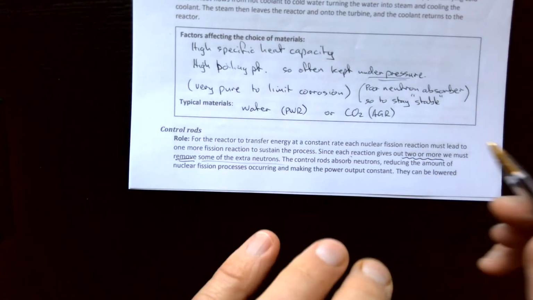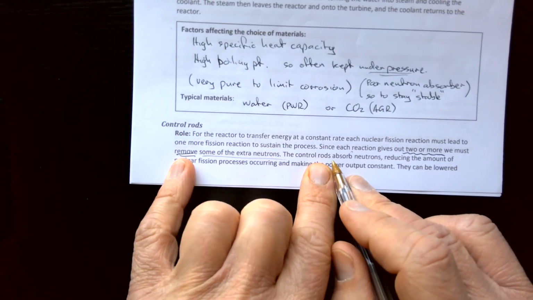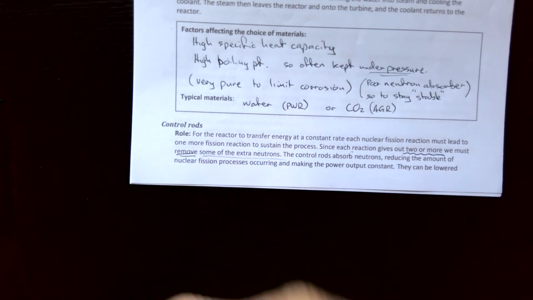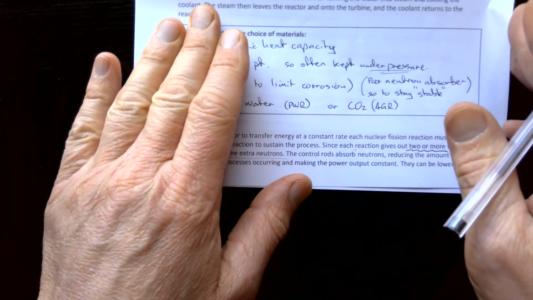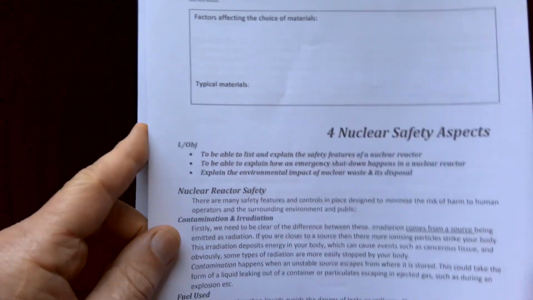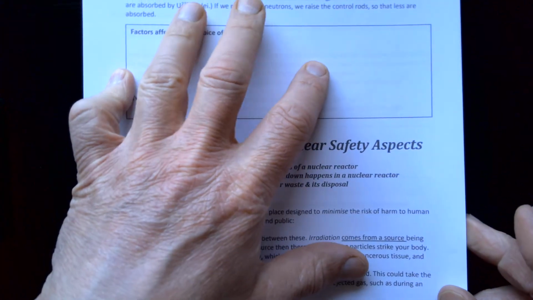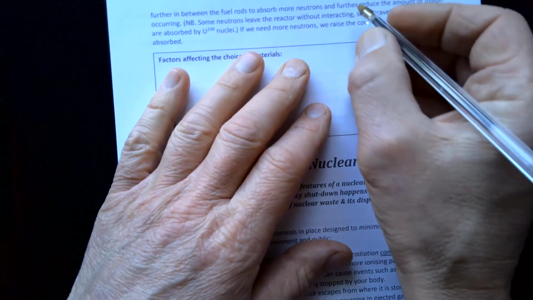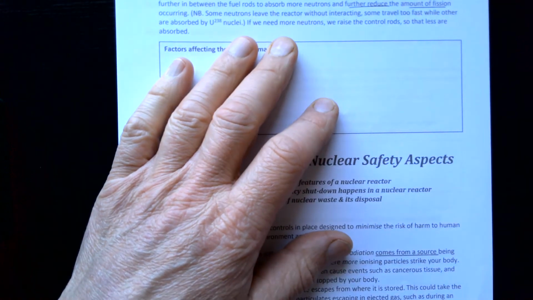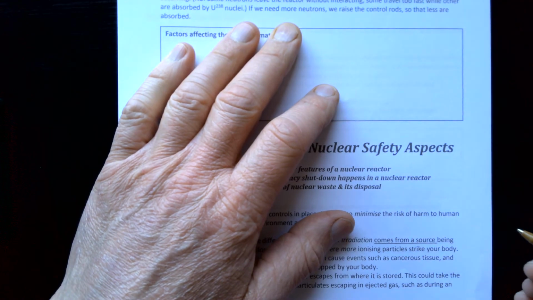So, control rods lower down from the top, absorbing the neutrons, therefore preventing the process from taking place. Okay, you are sucking away the things that actually cause the effect to happen. So that will further reduce the amount of fission. That's the key point with it all.